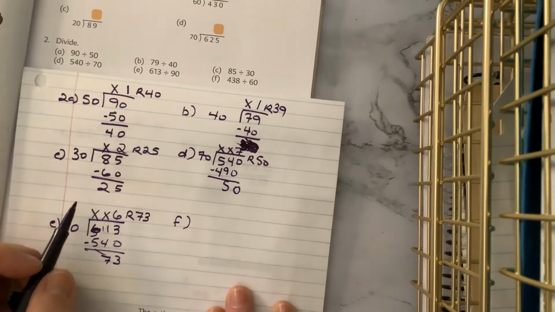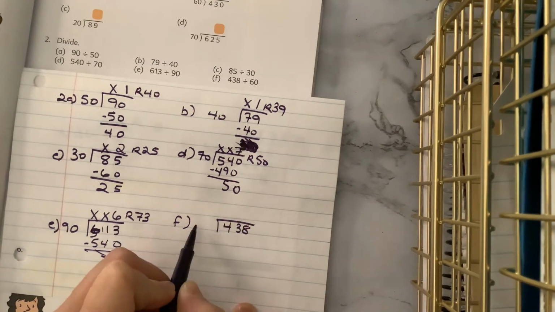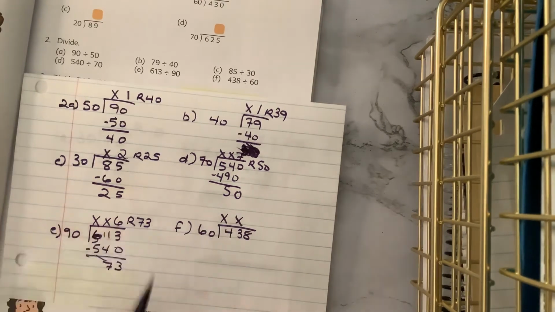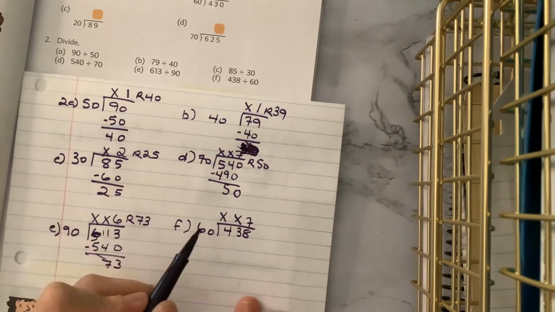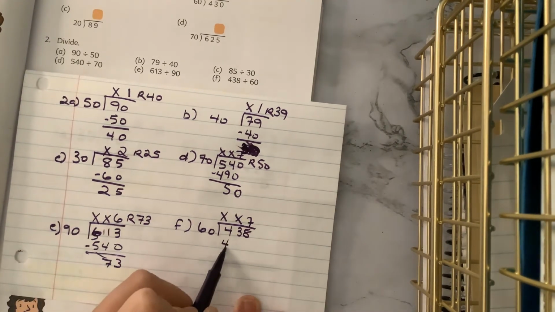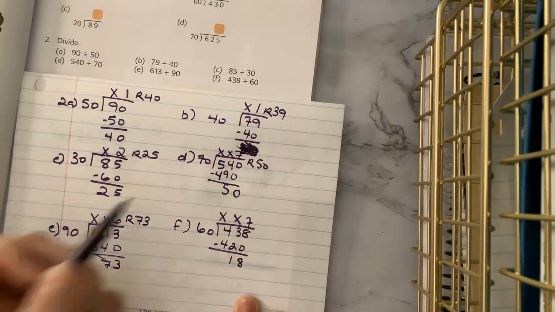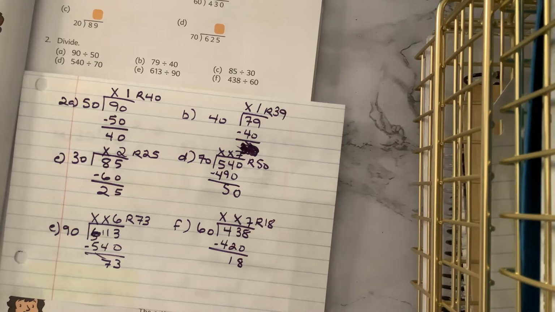And F, 438 divided by 60. How many times does 60 go into 438? You should have had 7. 7 times 60 is 420. You subtract, and our remainder is 18. So 7, remainder 18.